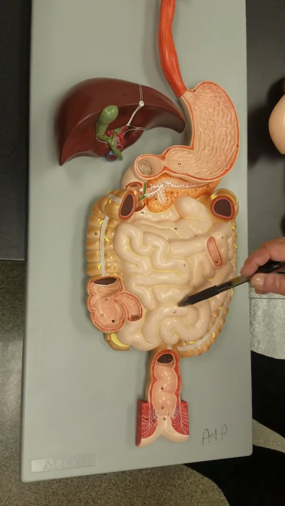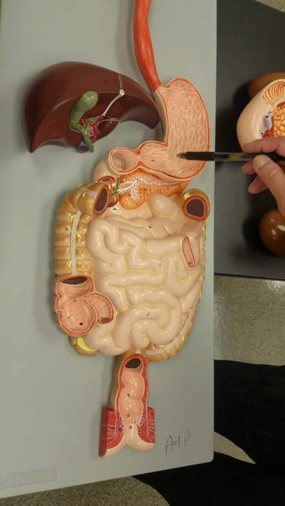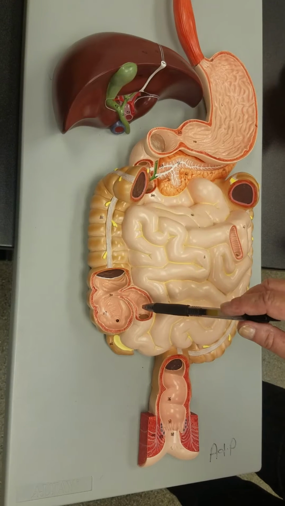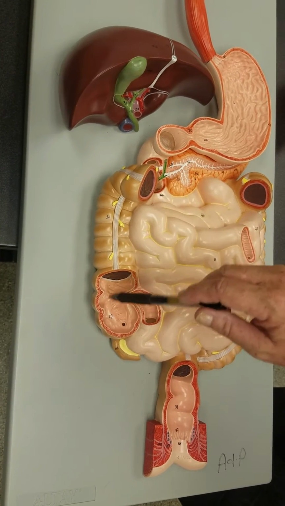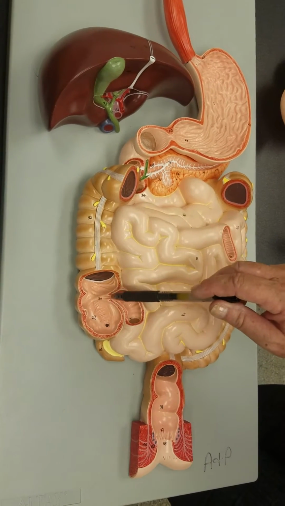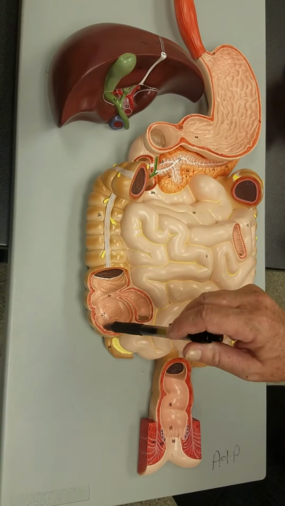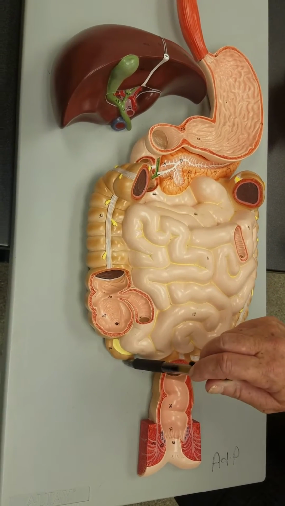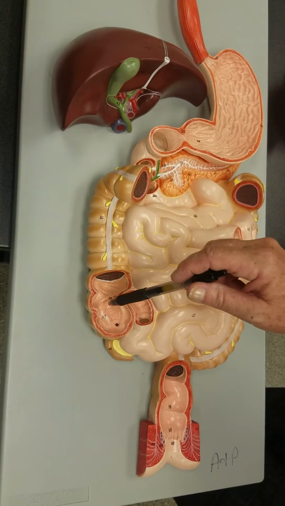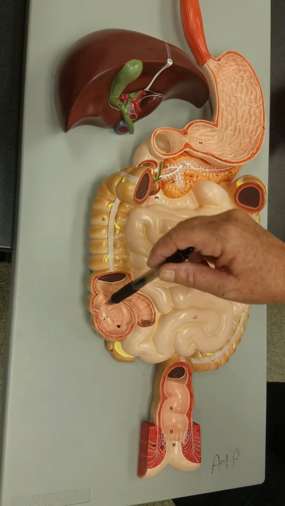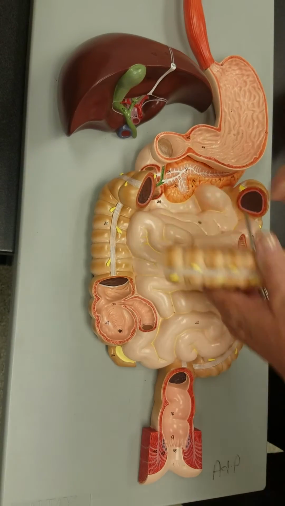So following the alimentary canal, and we'll come back to the accessory organs, between the ileum and the large intestine is the ileocecal valve. At the inferior aspect of the colon, we have the cecum and the appendix. Then the large intestine is divided into regions. You have the ascending colon.